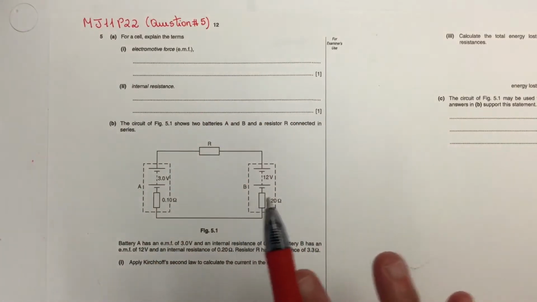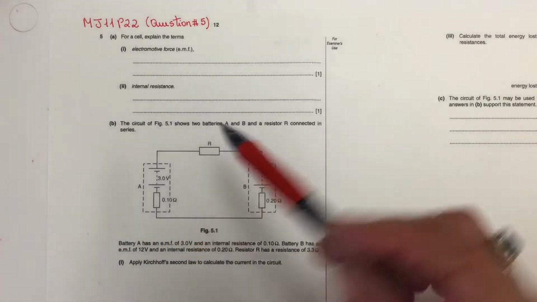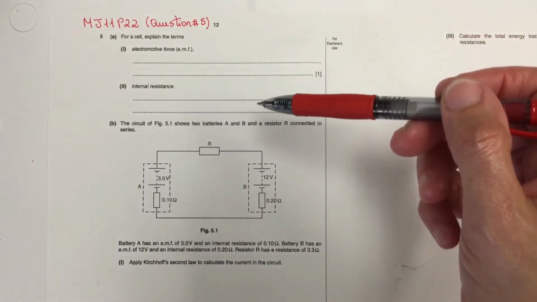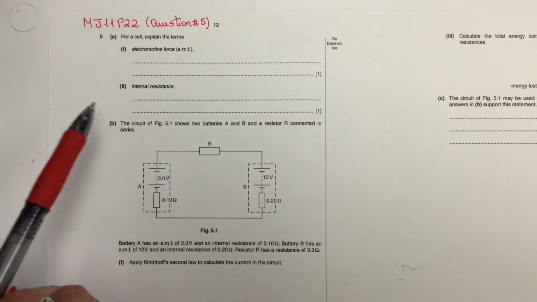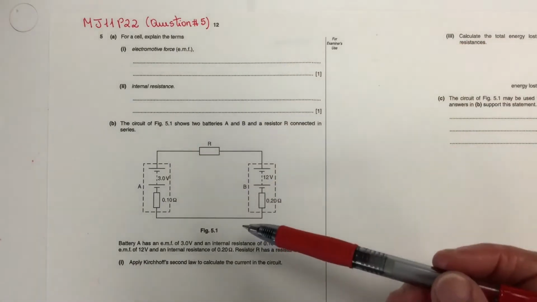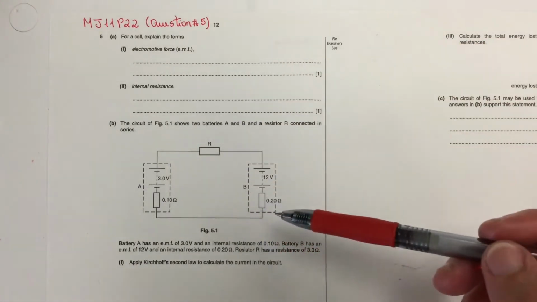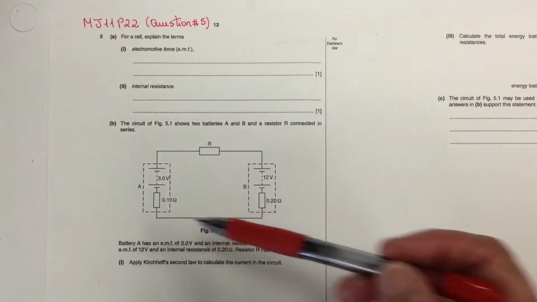This is an overview about this question. This video is focused on batteries. Question A asks to differentiate two important terms related to a battery. Question B shows a diagram with two battery sources and its internal resistance.